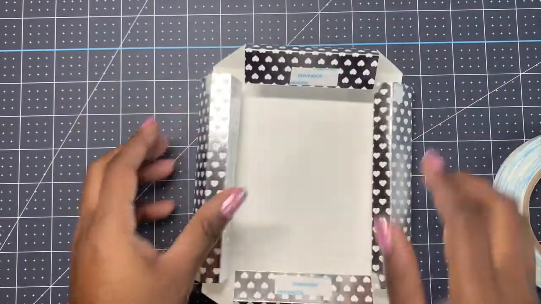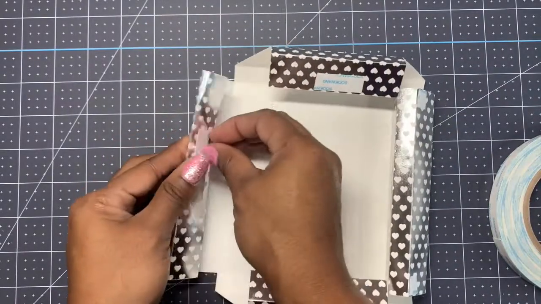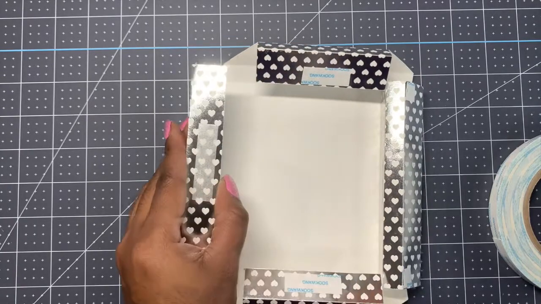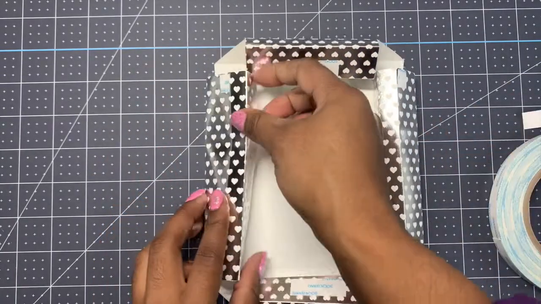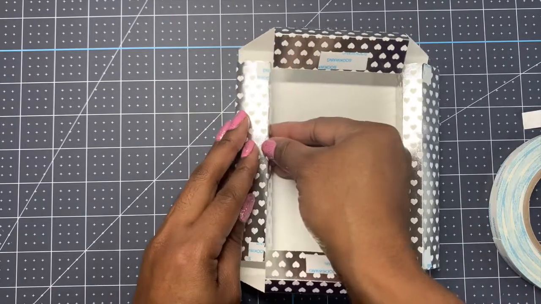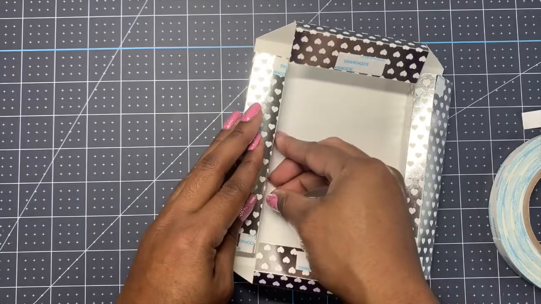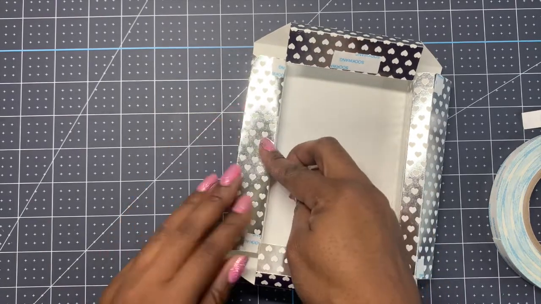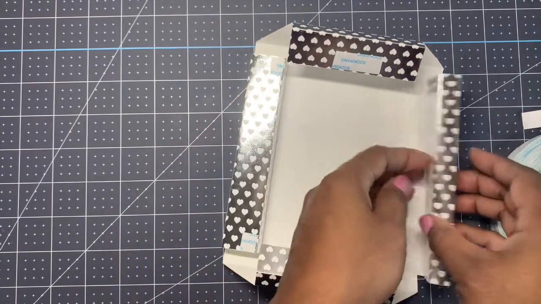Because again, now we can start peeling off the other side of the double-sided tape, and place it. So on here, you just want it to tuck. And you want it to line up, and there we go. That looks nice.